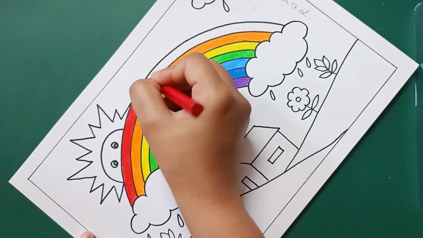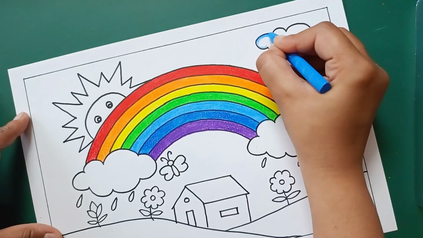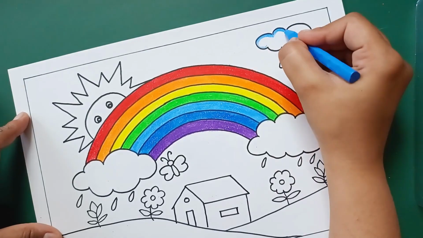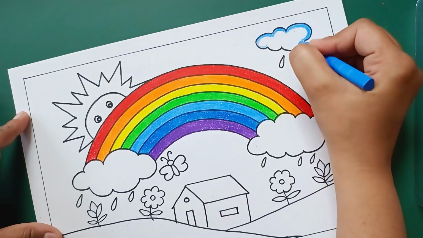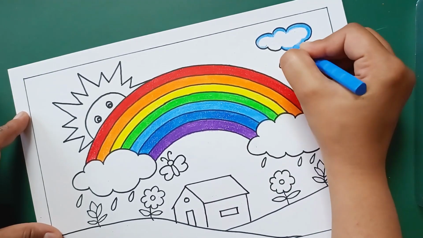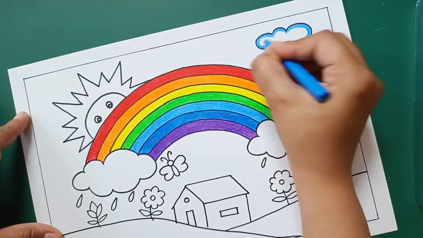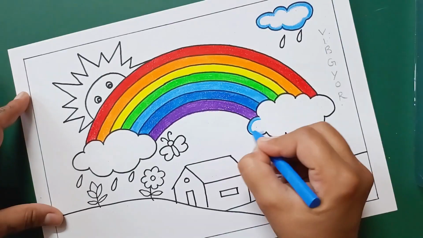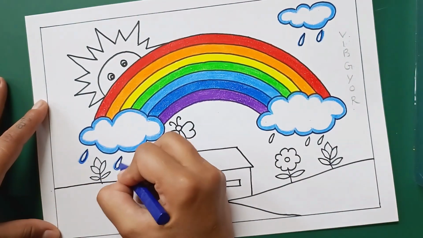And make sure your coloring is neat and clean. Your color should not go out of your drawing, and there should be no white sheet visible when you color your drawing. And this is a new way I'm teaching you here, how to color a cloud in a very effective way so that it will look white and blue both. We leave it white from the center and only outline the outer part with the blue color.